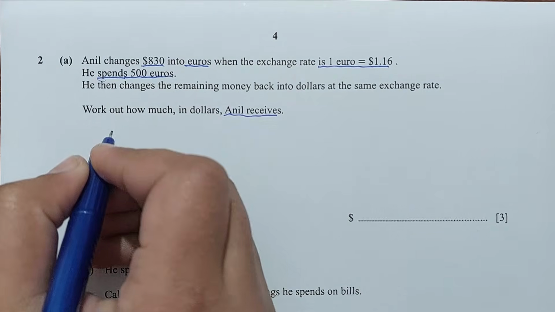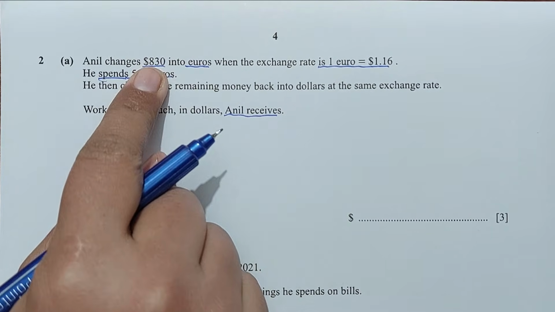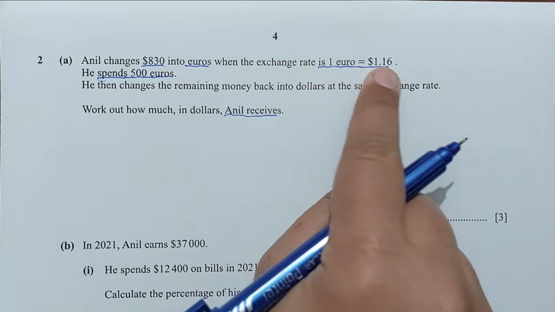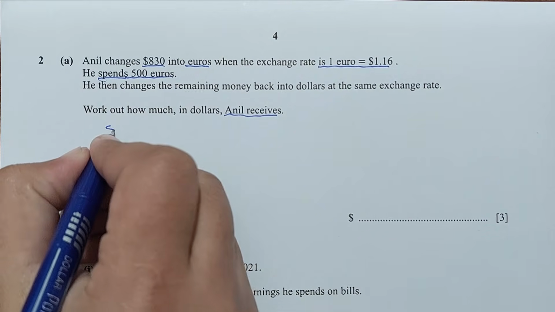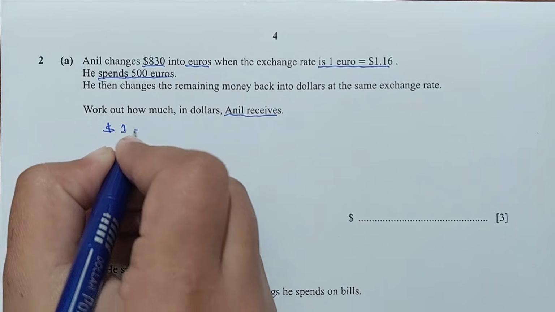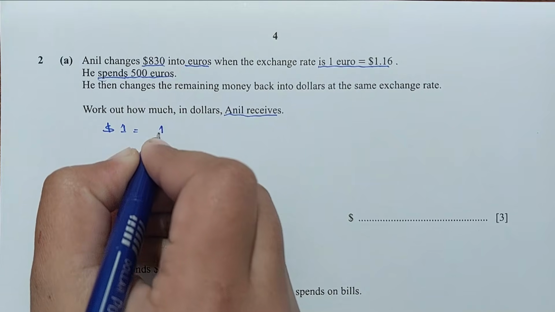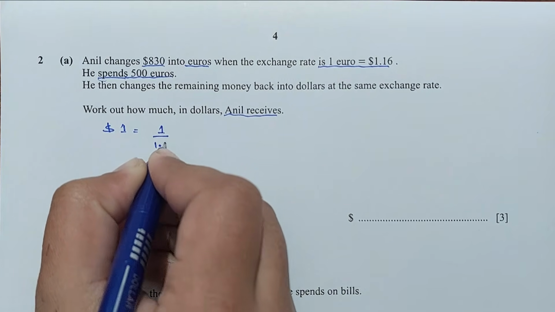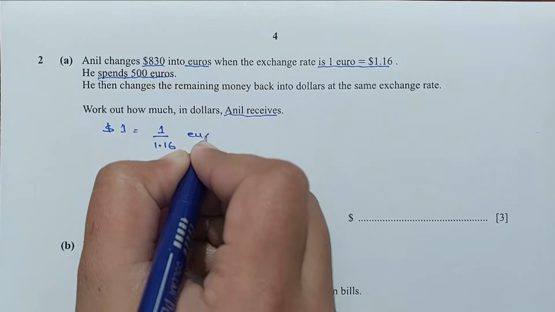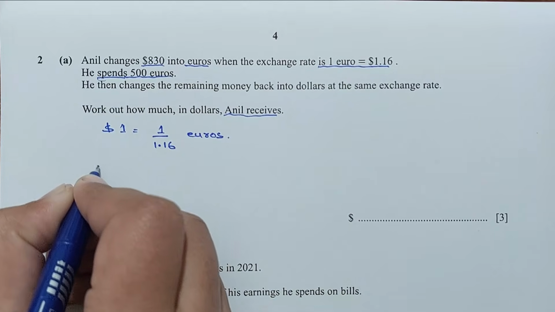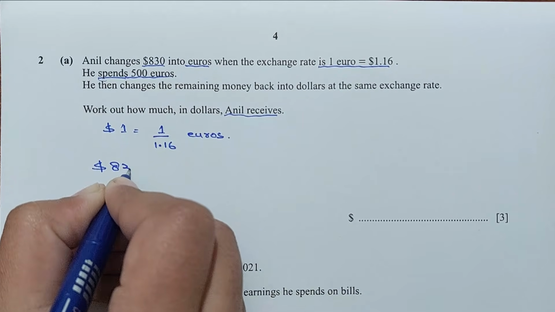Right. Okay, so $830 into euro. We have given €1 is this much. What about $1? $1 is equivalent to 1 out of 1.16 euro. Right. So what about $830?